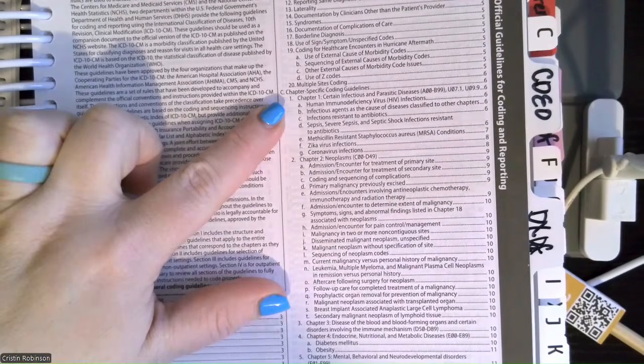The next section that we need to look at is chapter-specific guidelines. As you can see, this is broken down to each specific section. So you have chapter 1, which is your certain infectious and parasitic diseases.